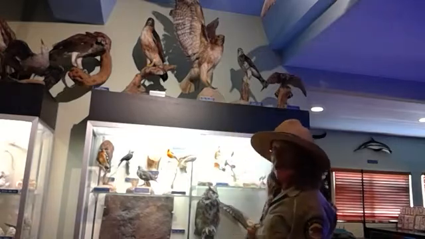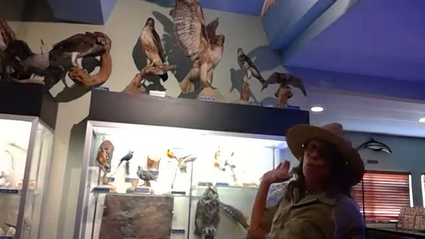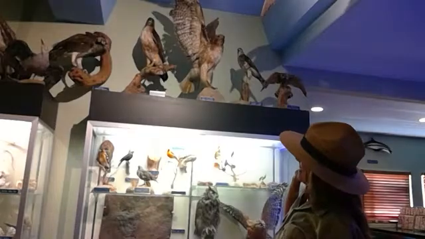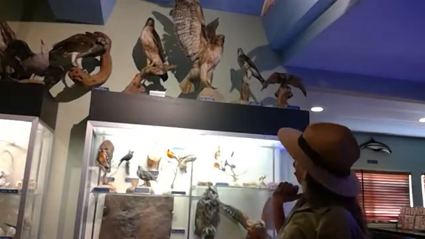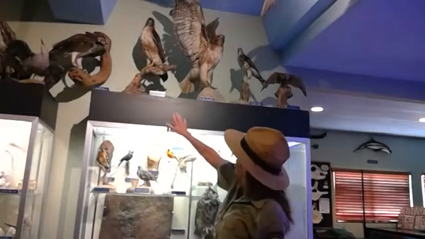Okay, red-tailed hawks, and they like to live where there's a lot more open space. And as I said, if you listen, you can hear them. They have a very distinct call. Okay, here's another red-tailed hawk.